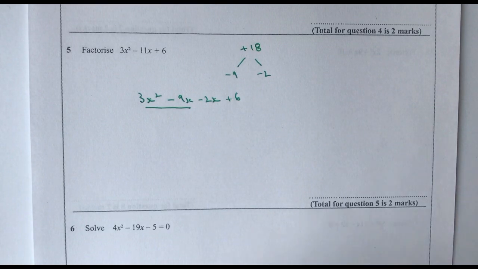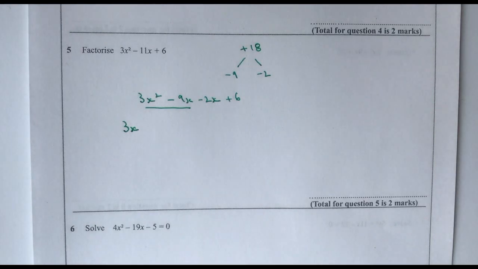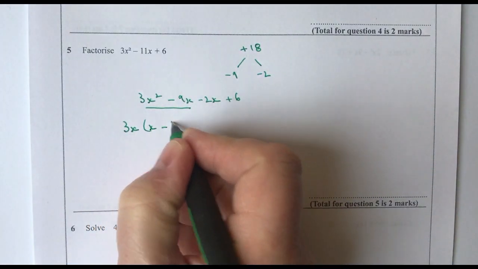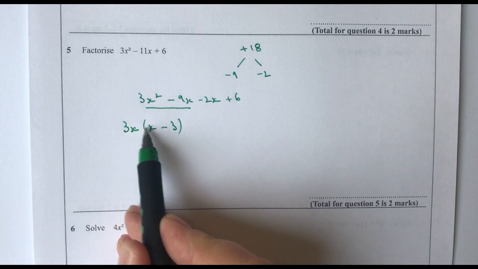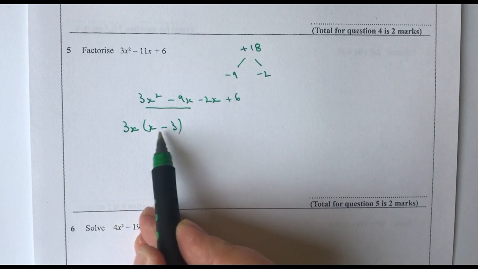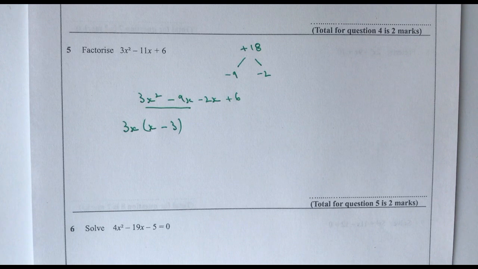And what I'm going to do is I'm going to factorise those two for 3x. If you like, 3x is the highest common factor of 3x squared and minus 9x. So if I write now brackets x minus 3, if I try to just work that back a bit, 3x times x is 3x squared, and 3x times minus 3 is minus 9x. Okay, so I've successfully now factorised the first two terms.